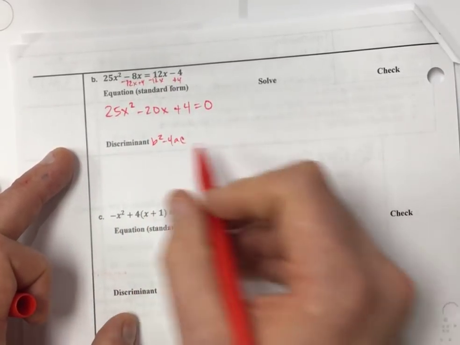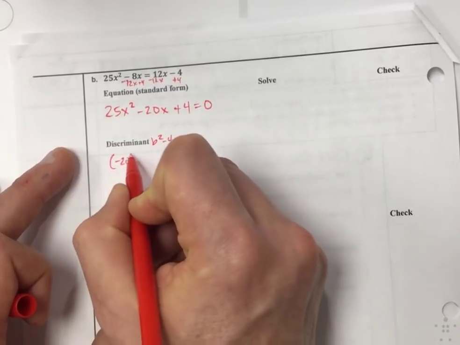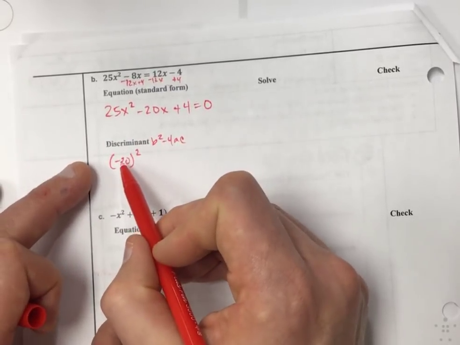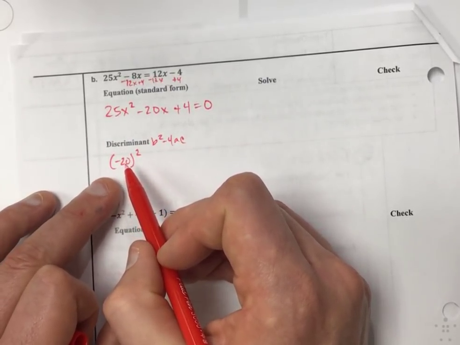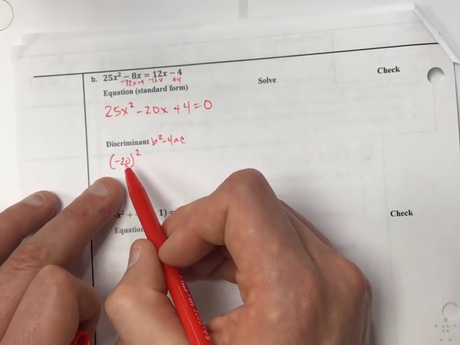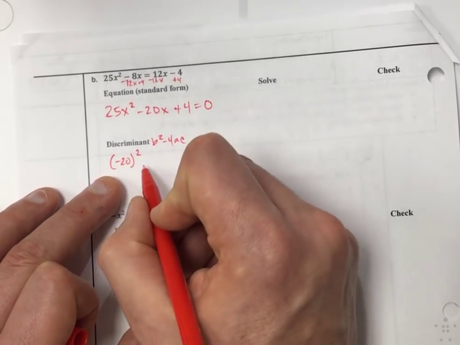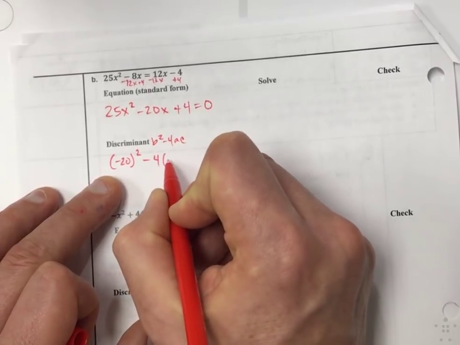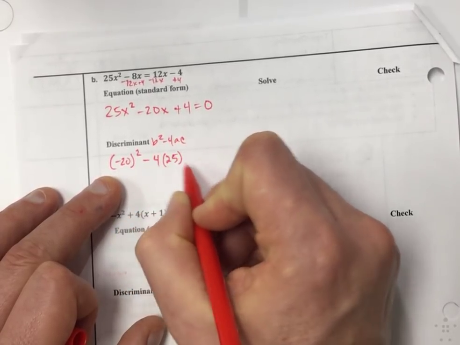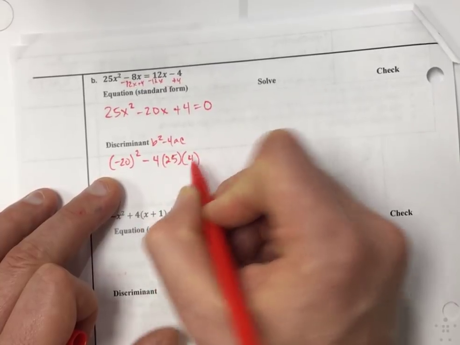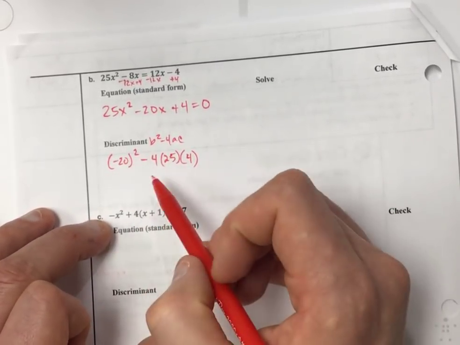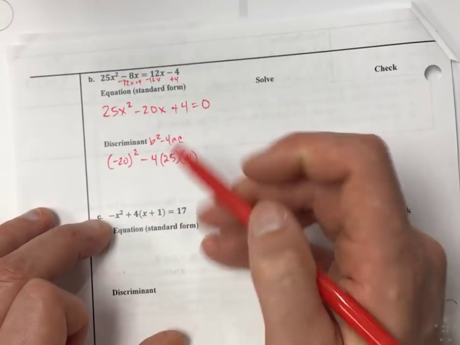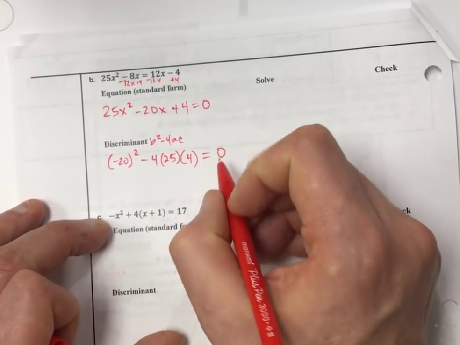That's the formula for the discriminant. So this will be negative 20 squared. The parentheses there is important. Otherwise, you won't get the correct value, which should be a positive 400. Negative 20 squared minus 4 times A times C. And this becomes, if I check my calculator, 400 minus 400, which equals 0.